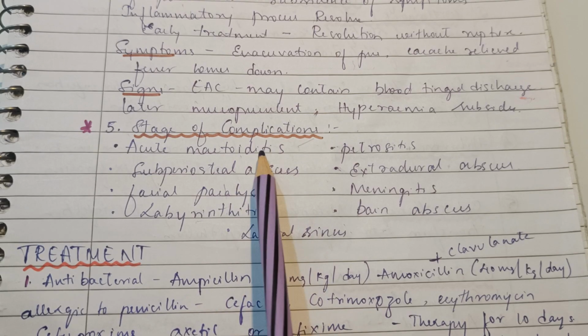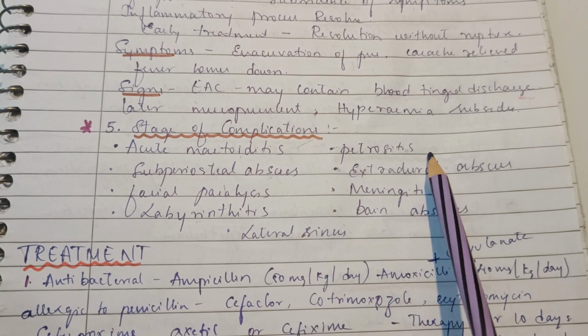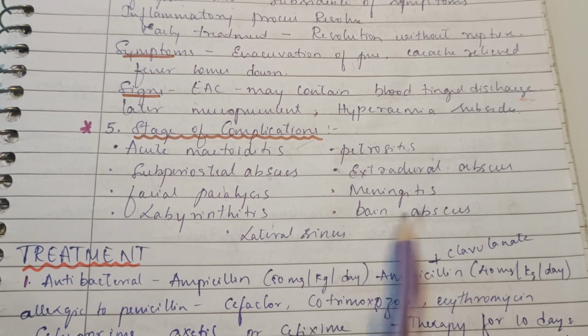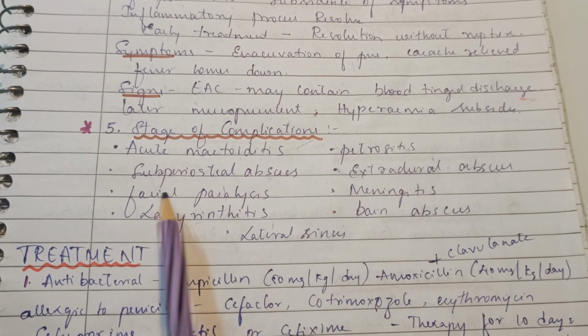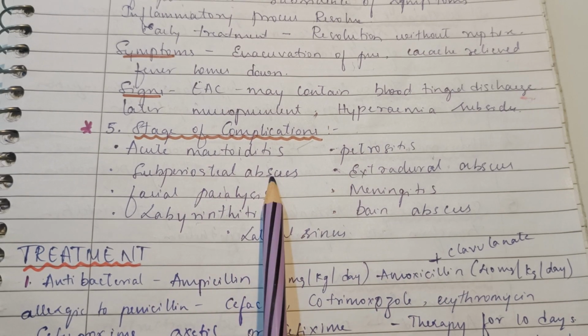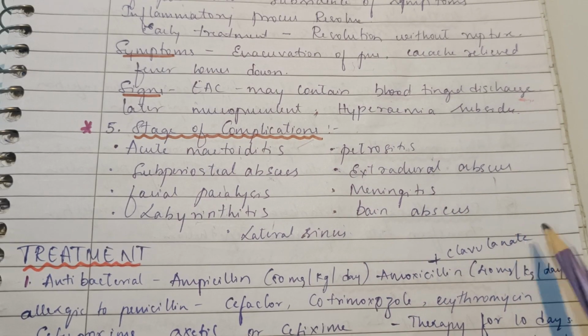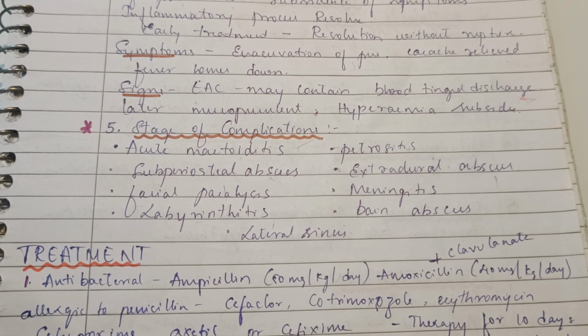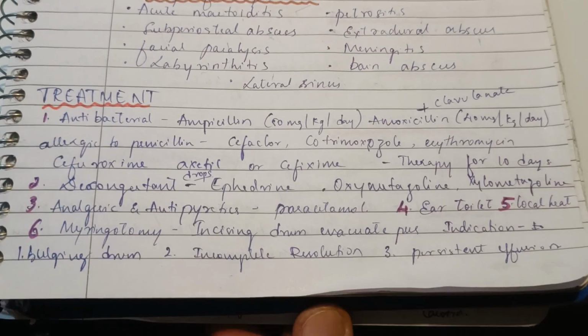So you can remember this: itis, mastoiditis, petrositis, labyrinthitis, not meningitis. These three come, and facial paralysis comes under intratemporal complication. And you have subperiosteal abscess, extradural abscess, brain abscess, meningitis. So meningitis is intracranial complications. So we'll end with the treatment now.